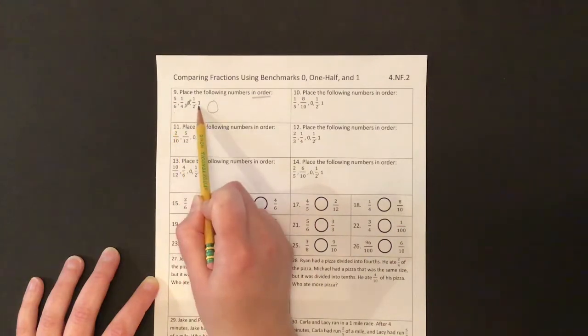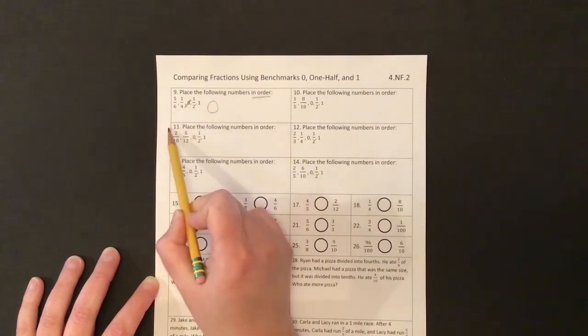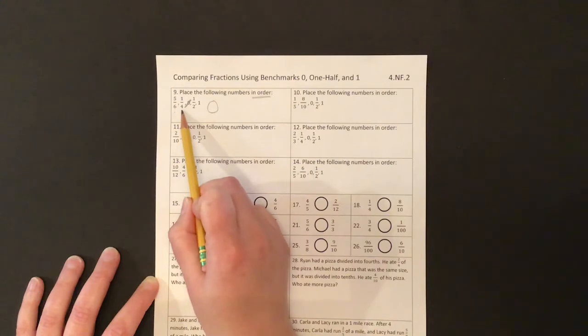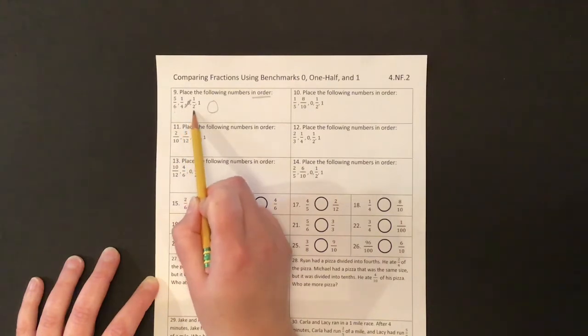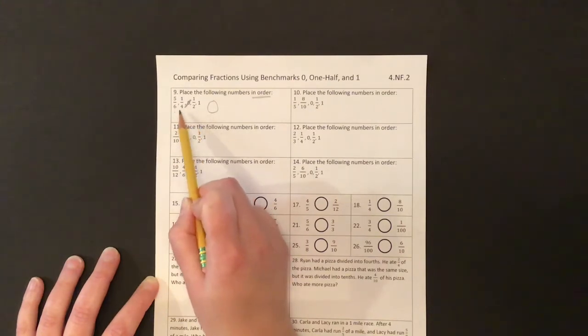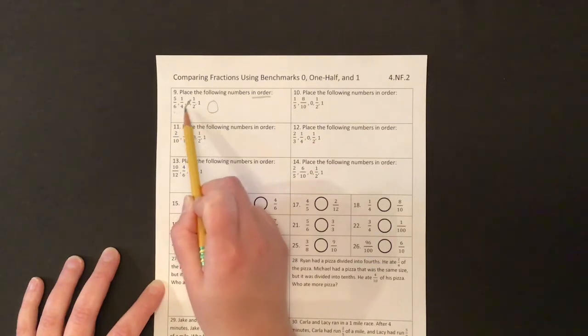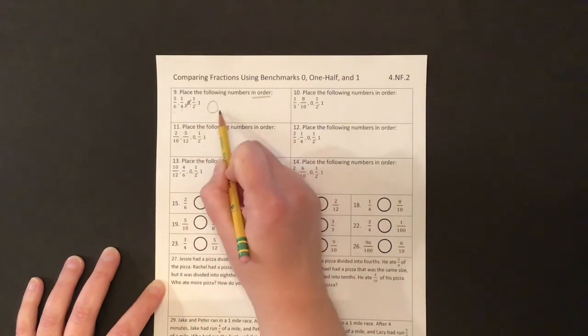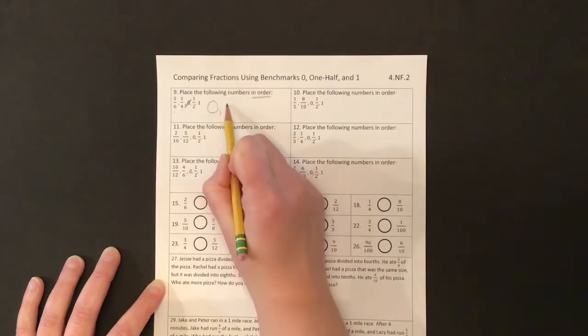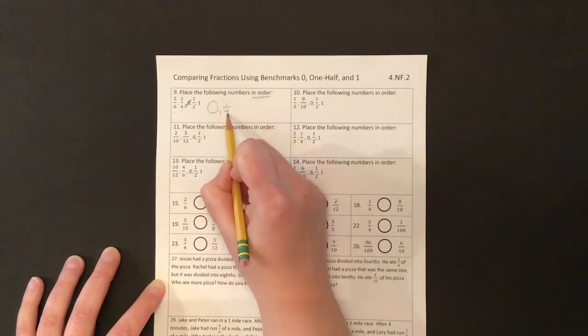So really it comes down to 1/4 and 1/2. Which is closer to 0, 1/4 or 1/2? Fourths are smaller pieces than halves, so 1/4 is closer to 0. So if these were on the number line, they would be in this order.